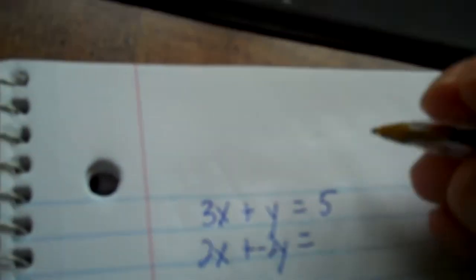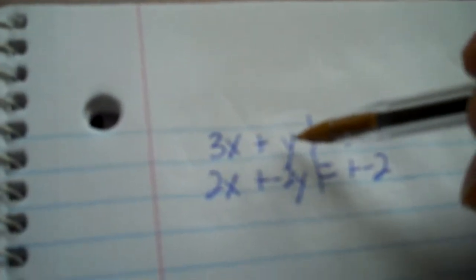3x plus y equals 5. 2x plus negative, remember if it's minus, write it as plus negative, 2x plus negative 2y equals plus negative 2. So we got to solve for x, we got to solve for y. Okay, so the walls go up, you don't have a letter by itself. That y is not by itself, okay? For that to be by itself, that 3x cannot be over there, okay? So we can't do this.